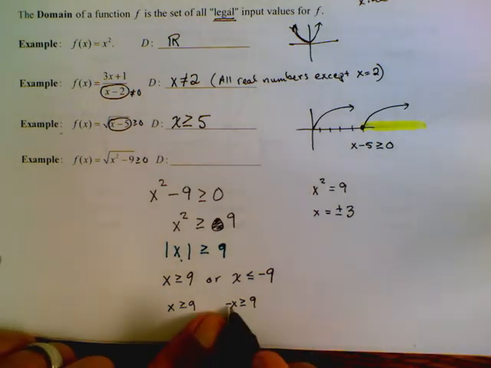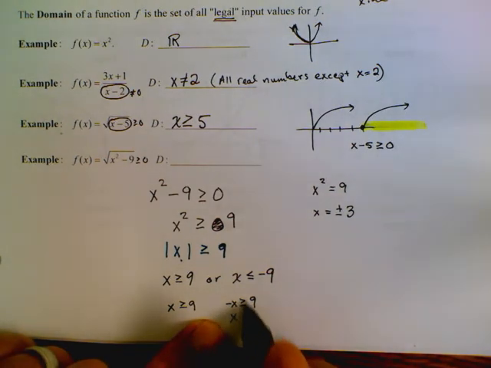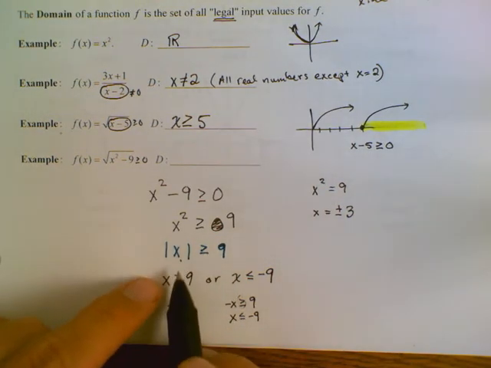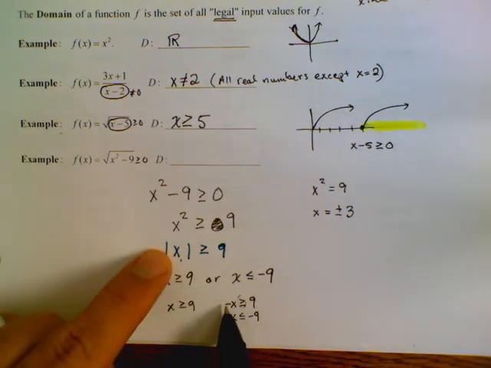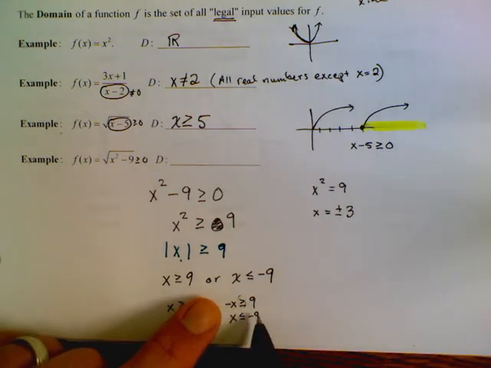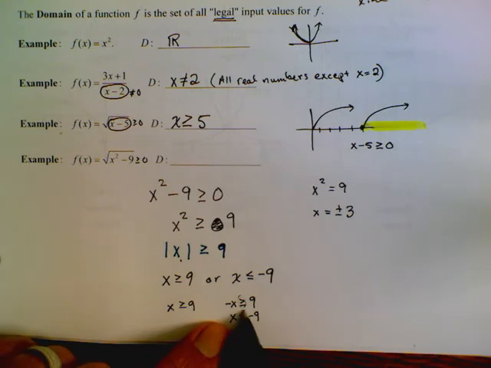I would have had to divide both sides and flip this sign, getting x less than or equal to negative 9. So if the inside's positive, that would be fine. If the inside was negative, it would be written as negative x is greater than or equal to 9, and then you'd have to divide both sides by negative, and that changes this sign.